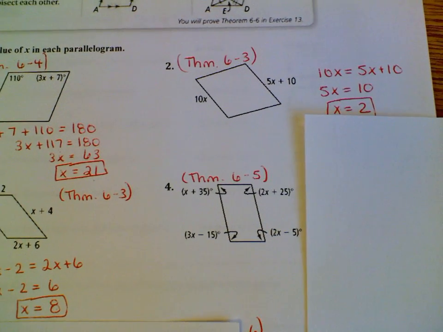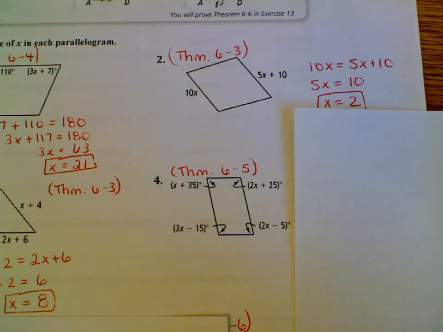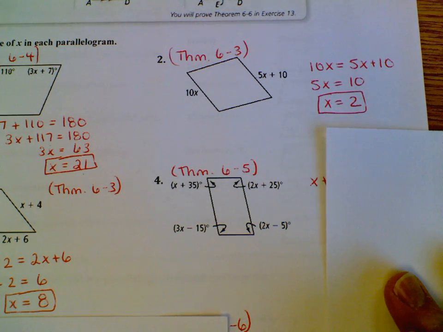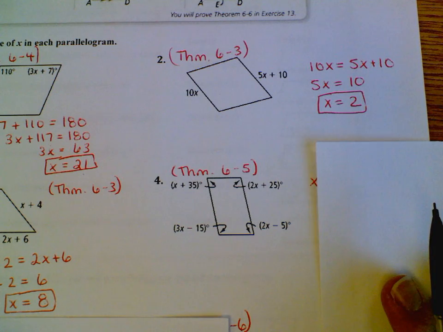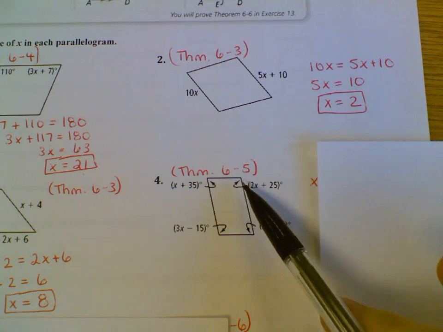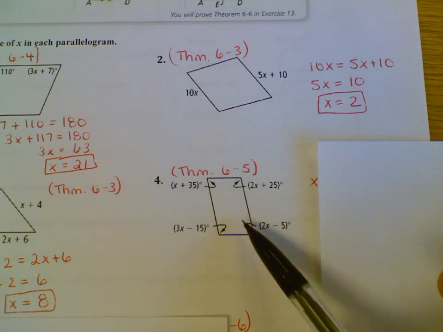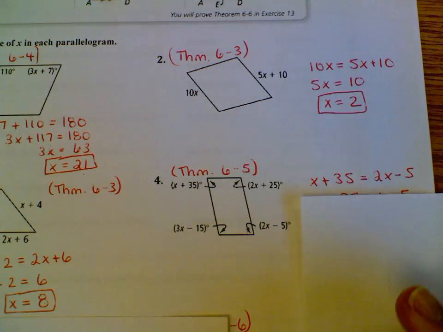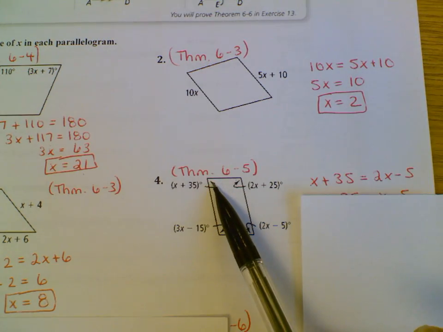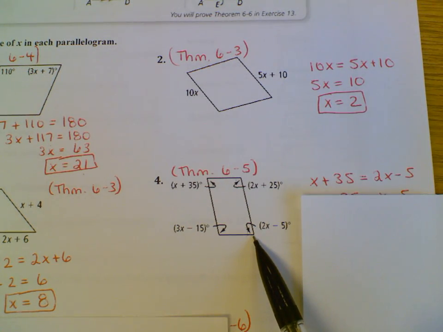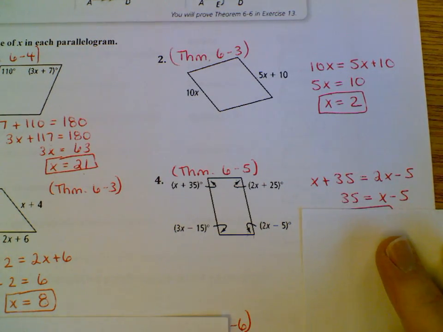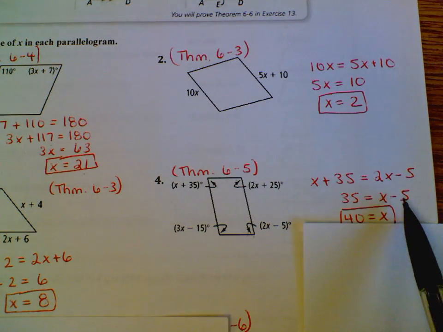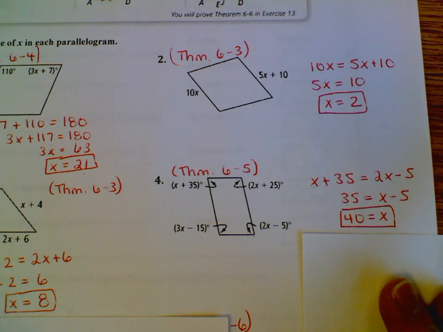So then for the next problem, they give you an expression for all four angles, and you have two different ways you could do it. You could do consecutive angles that are supplementary, or you could do opposite angles are congruent. I set it up that opposite angles are congruent. So I set x plus 35 equaling 2x minus 5, and then I did some solving. So I subtracted 1x from over here, and then added 5 to 35 and got x equaling 40.